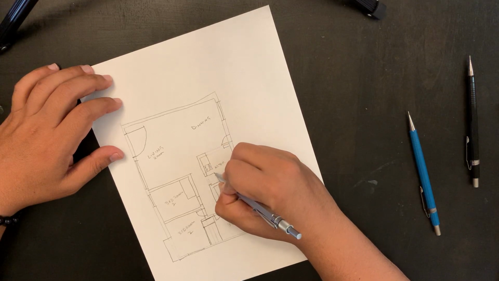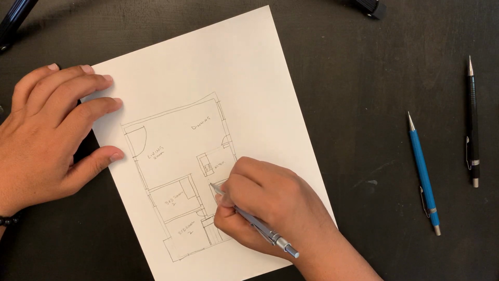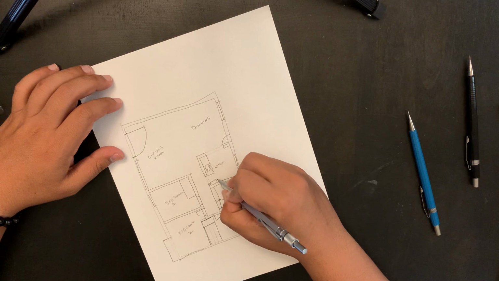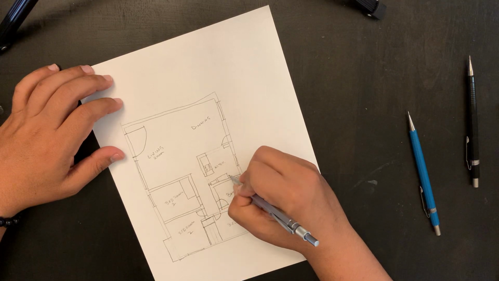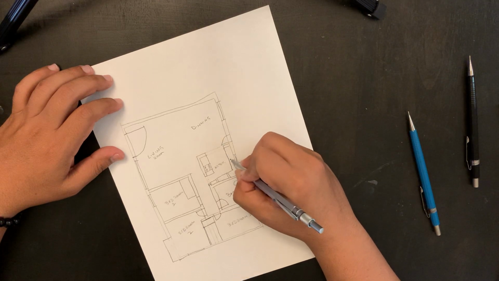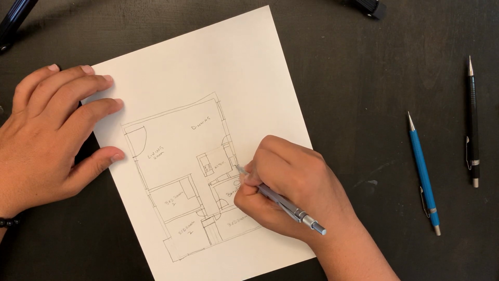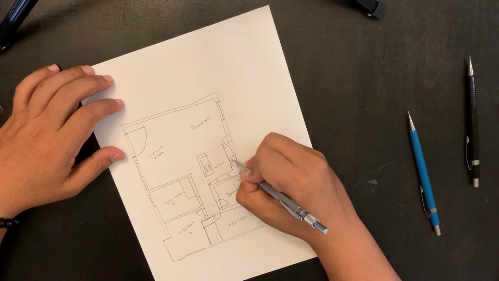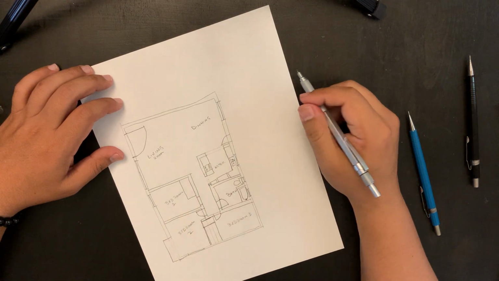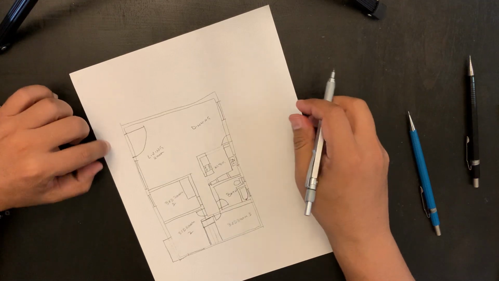And there's more cabinetry here. There's also cabinetry here. Fridge, more cabinetry all the way. And then there's a sink. Let's see. Yeah, that's it.